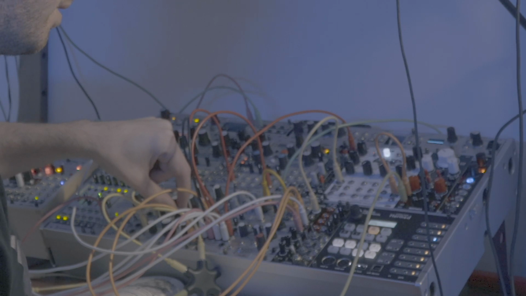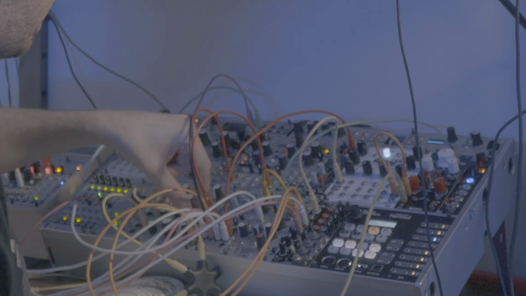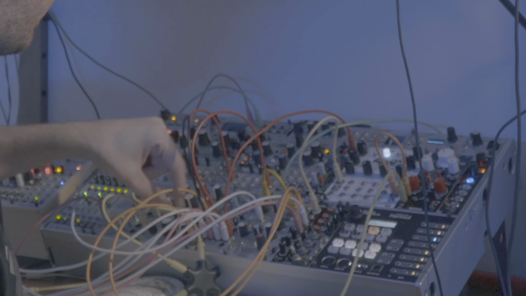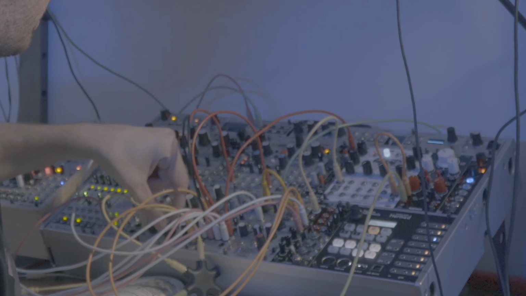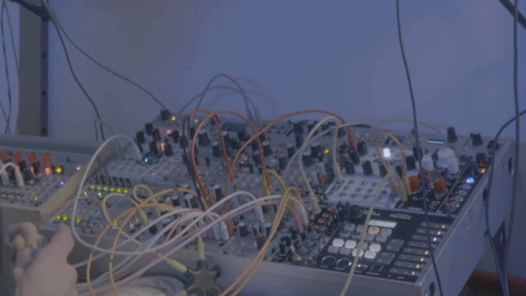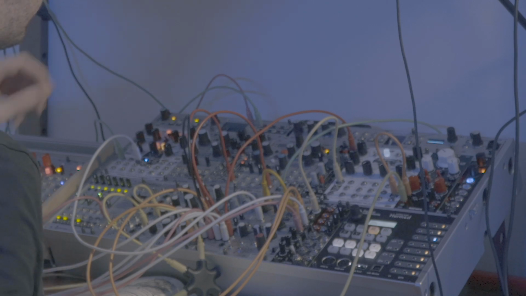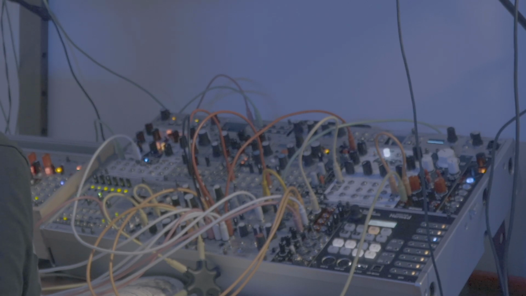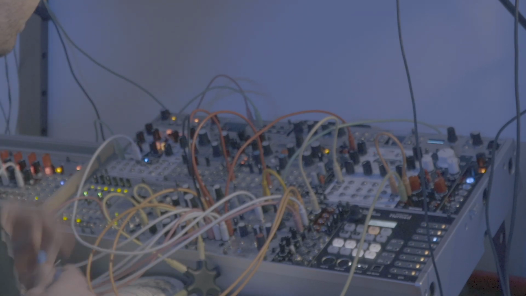Okay. Now I can add bass. Cool. Let's just open this completely. And what I want to do now is, first of all, I'll just keep this like that.